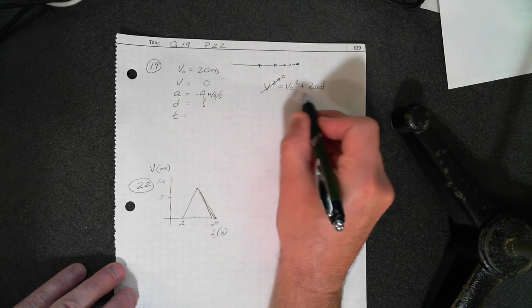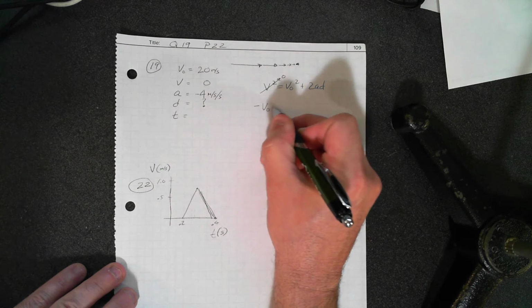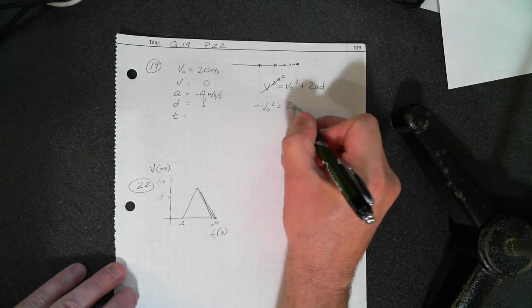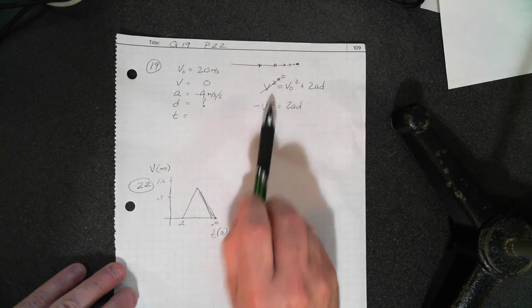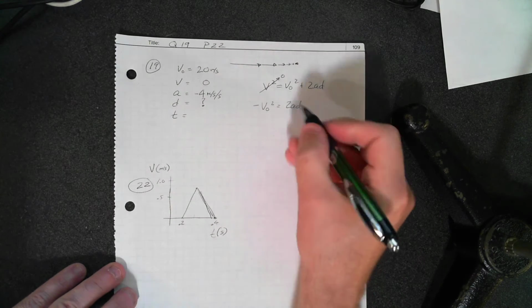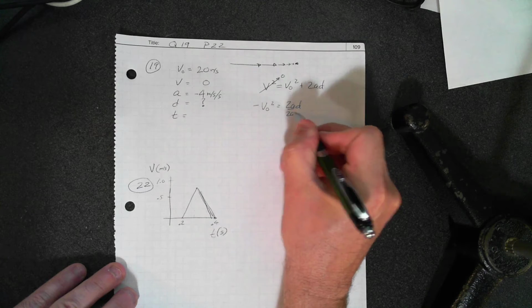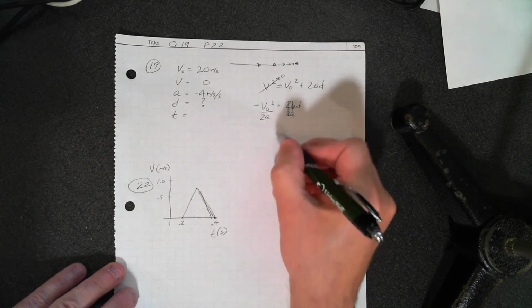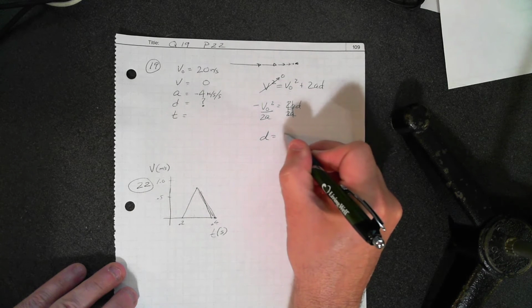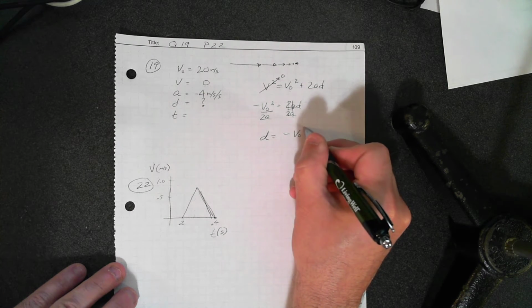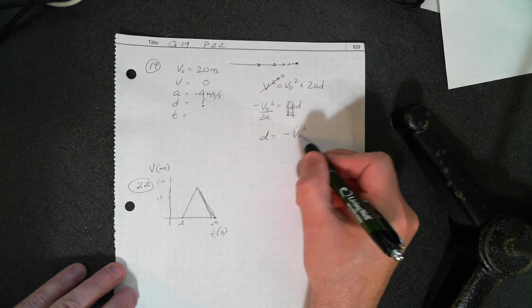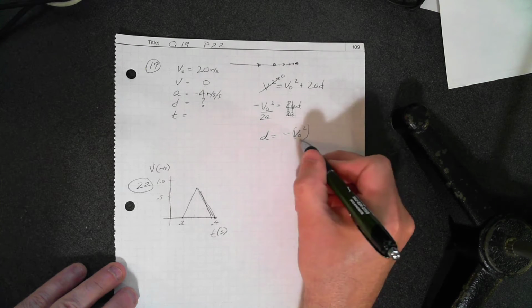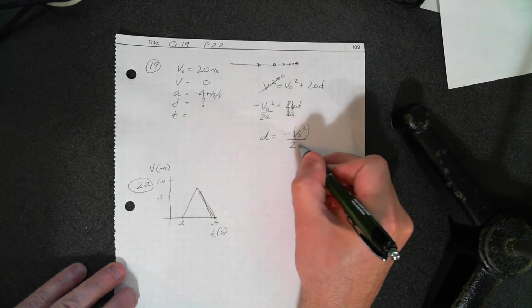Get rid of anything adding or subtracting first. v0 squared equals 2ad, subtracting v0 squared from both sides. Divide by 2a. And we get a formula now for the distance. It's the initial velocity squared divided by 2a.